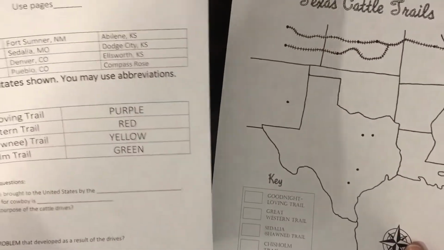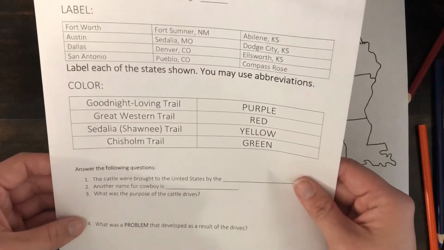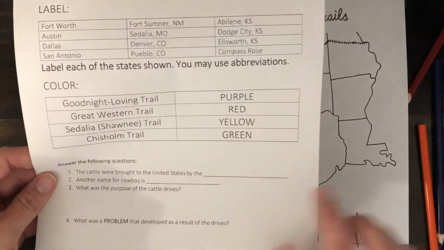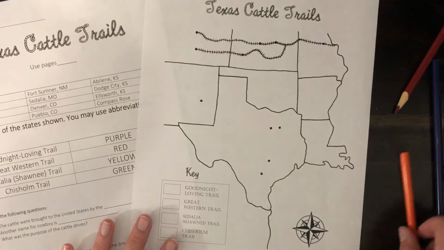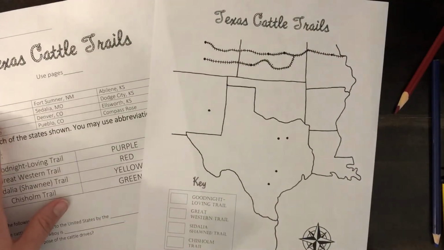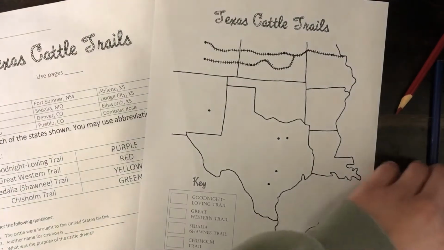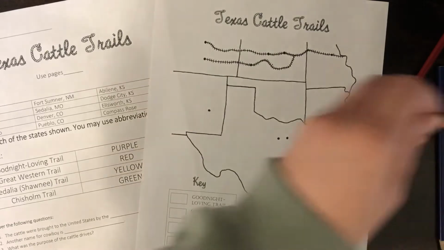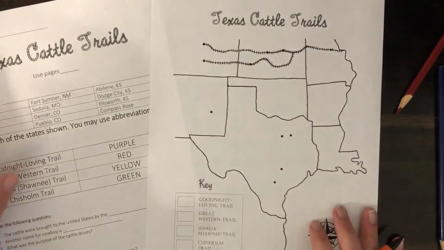So you should have these two papers with you, the map and then the thing that shows you all the stuff that you need to label. And then also don't forget to answer these following questions down here, and make sure you turn those in alongside your map, okay? So the first thing that we are going to do is label all the cities and the forts and things like that, okay? So get you a pencil or a pen and have it ready to label. And we're just going to start up at the top.